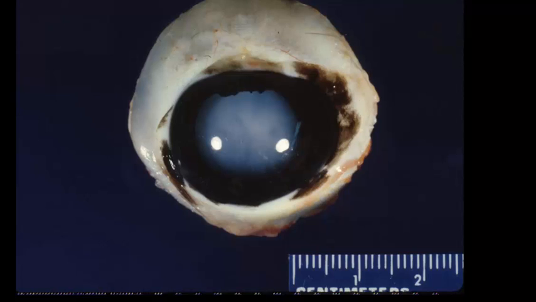Another little bit of terminology that you will hear in association with cataract formation are the terms cortical cataracts and subcapsular cataracts. And these generally refer to the location of the opacified lens fibers. Cortical cataracts result in a diffuse opacification of the lens fibers as seen in this particular specimen.